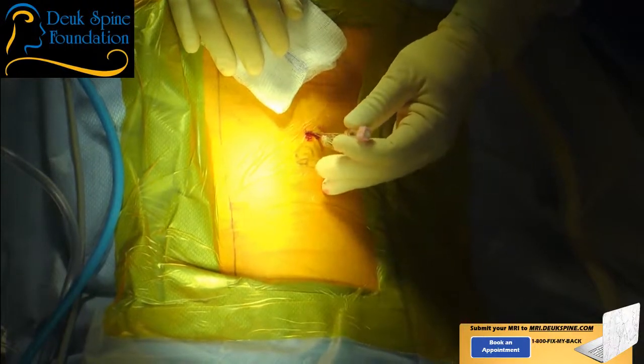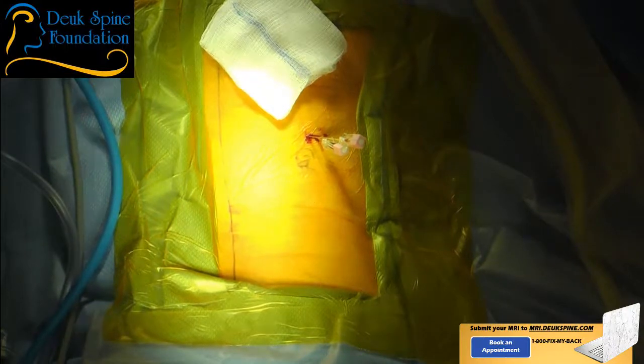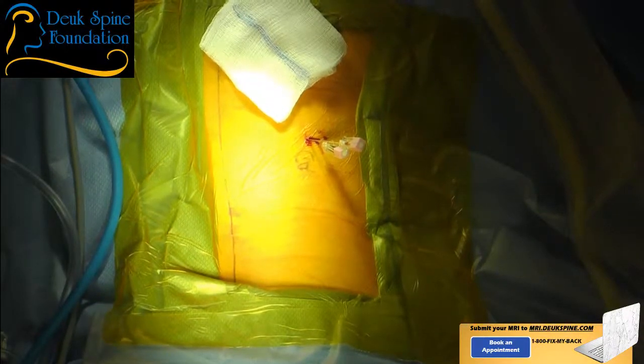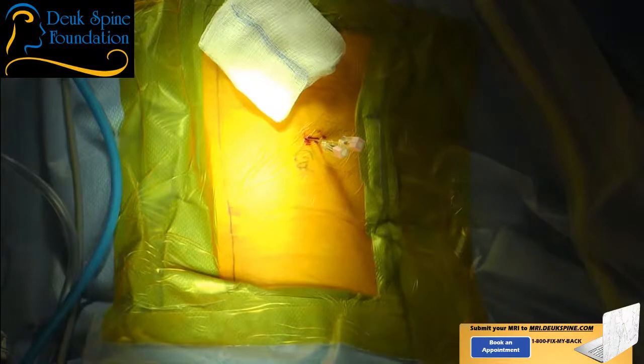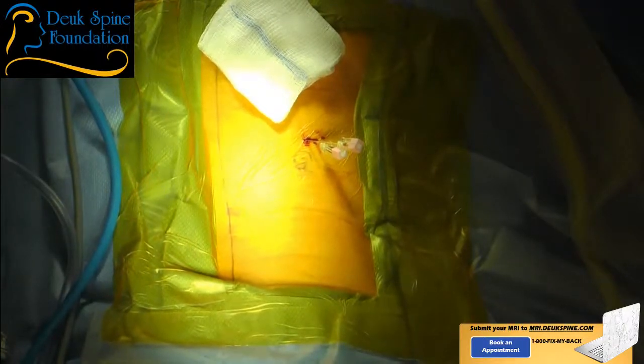All right. We need to improve that picture a little bit. I think we've wagged off a little, so let's see if we can wag it and get the end plate a little bit better.